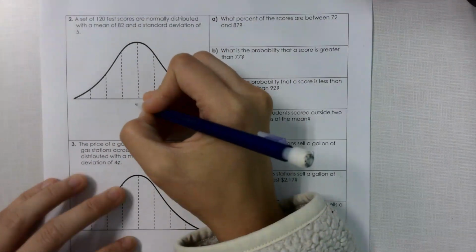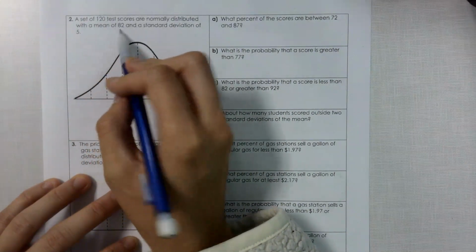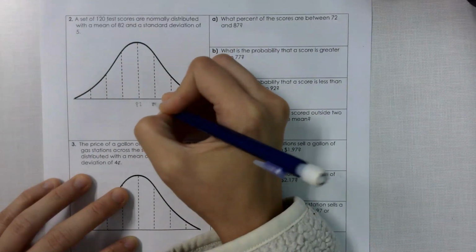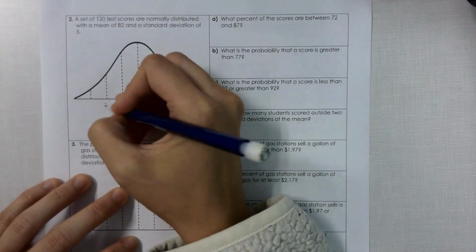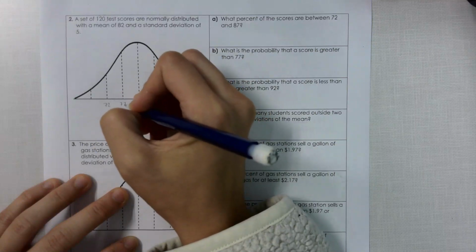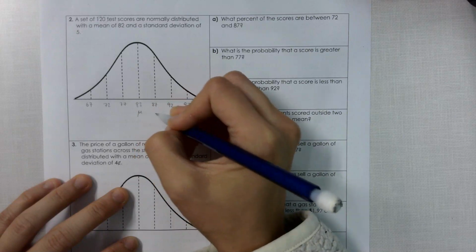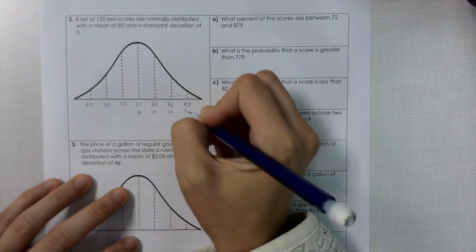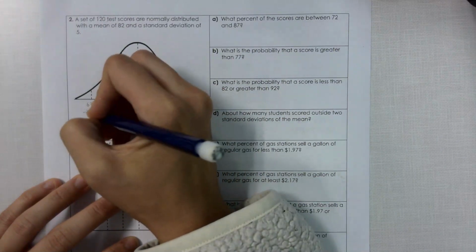Let's fill this out again. So a set of 120 test scores are normally distributed with a mean of 82 and a standard deviation of 5. So we're going to do 87, 92, 97. One standard deviation, 2 standard deviation, 3 standard deviation, -1 standard deviation, -2, -3.